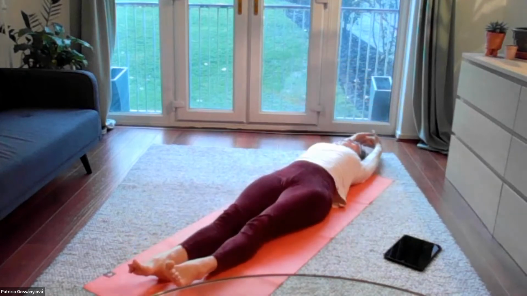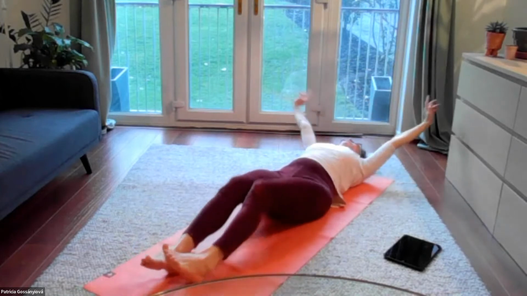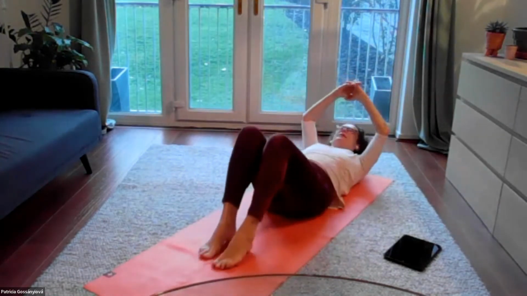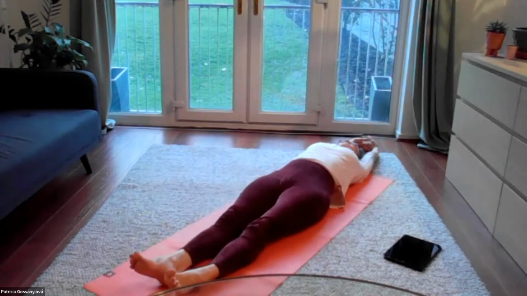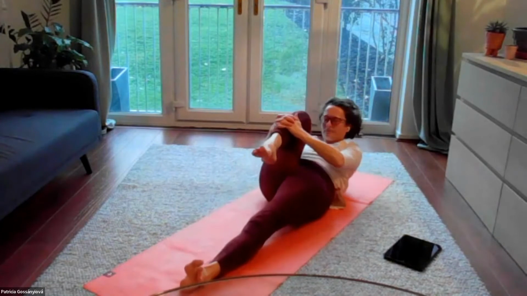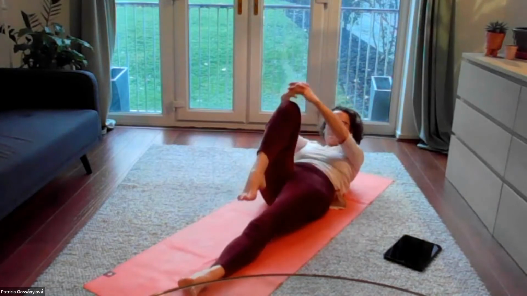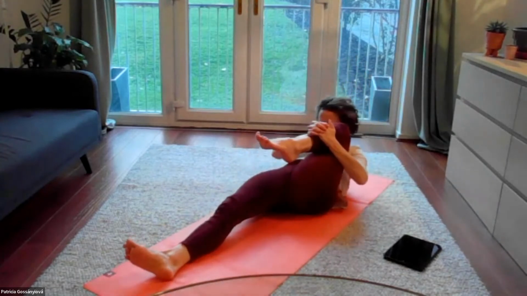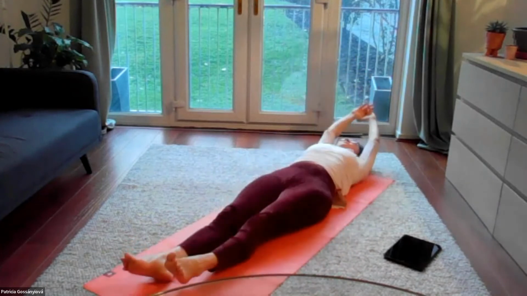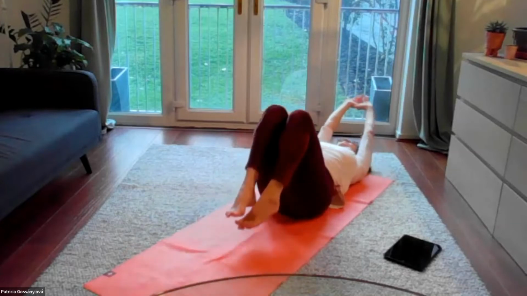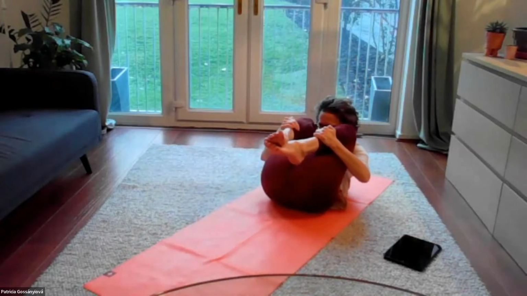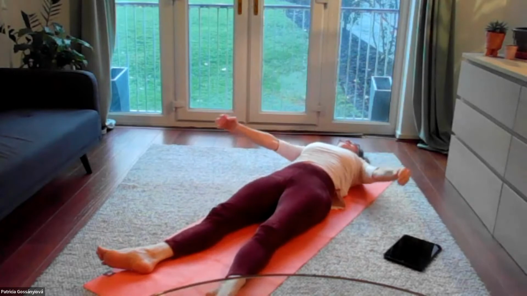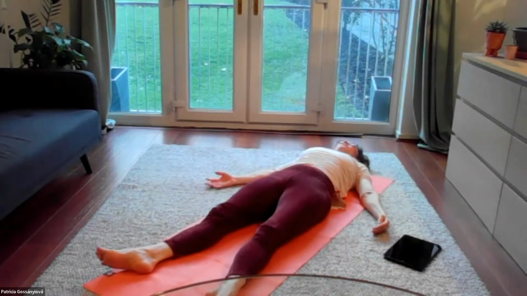With the inhale again, stretch the body. And with the exhale, both legs. Now repeat the entire exercise one more time. Having repeated it second time, short Shavasana.